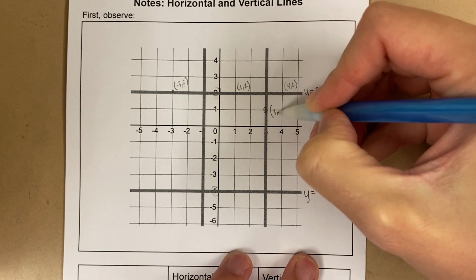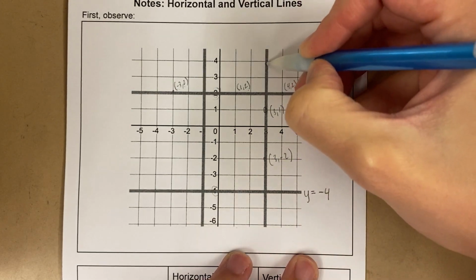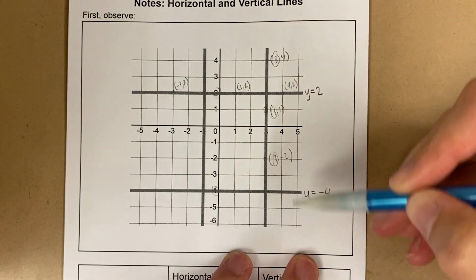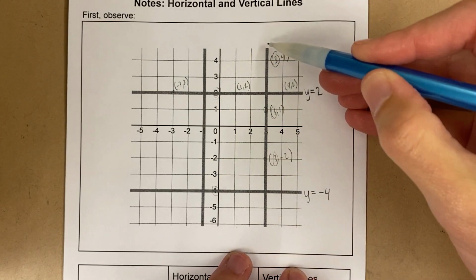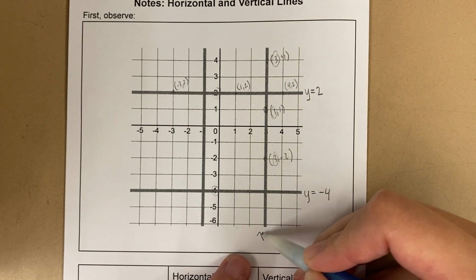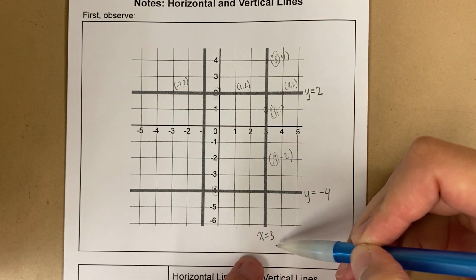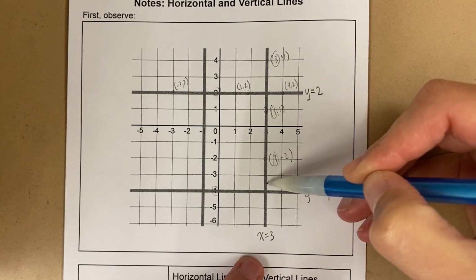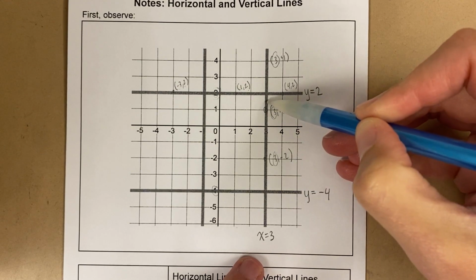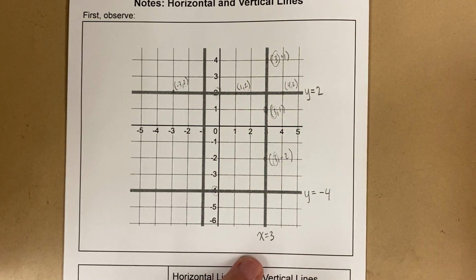Now, on the flip side, let's think about this line here. This is the point (3, 1). This is the point (3, -2). This is the point (3, 4). What you notice is that the x value is the same on all of these points, because every point on this line has an x value of 3. This vertical line is the line x = 3. Even this point: this is (3, -3.5). This is (3, 1.5), (3, 0), (3, -1). Every point on that line has an x value of 3.